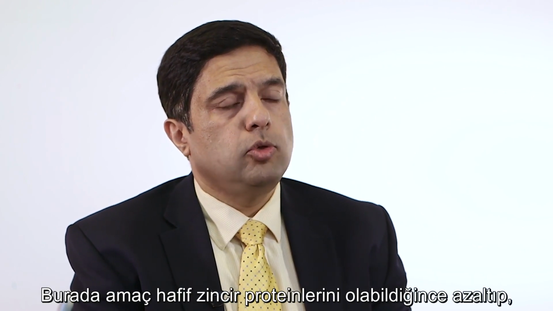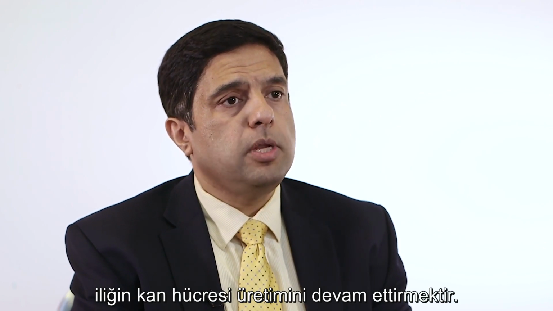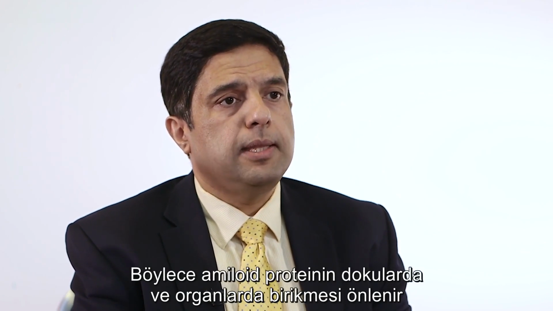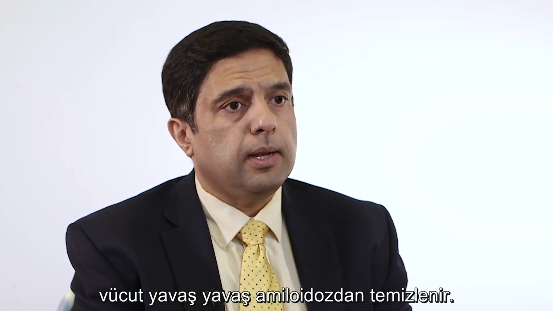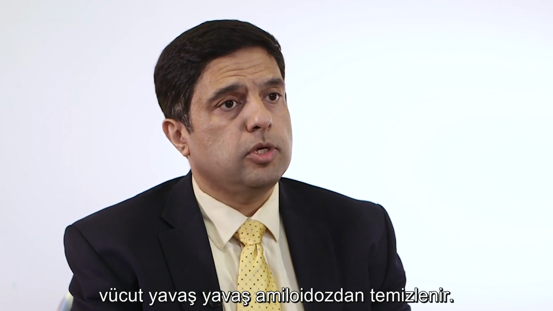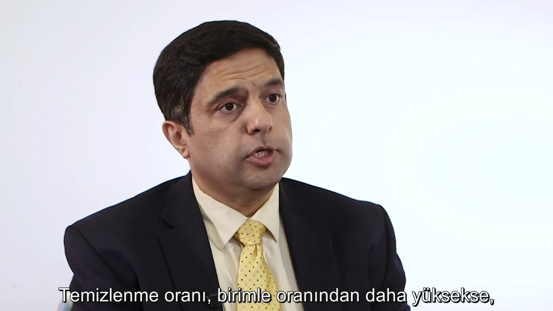The goal of therapy is to normalize the light chains as low as we can get them, which will result in the protein buildup stopping. The body can then gradually clear the amyloid deposits, which it always does. If the rate of buildup is slower than the rate at which it's clearing, then obviously the amyloid deposits will gradually regress and organ function will improve.